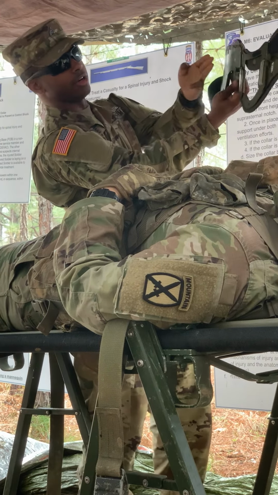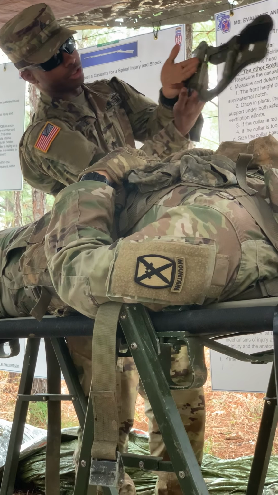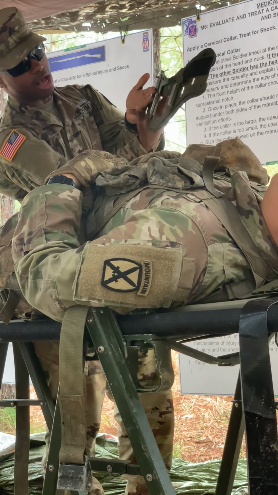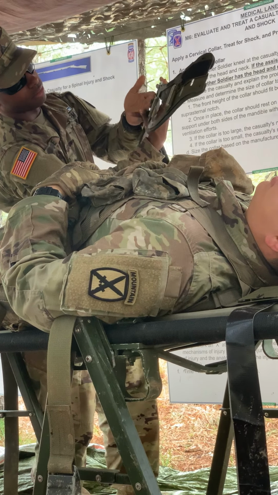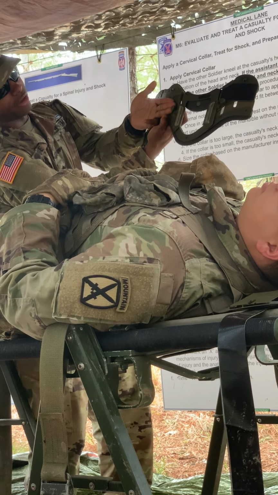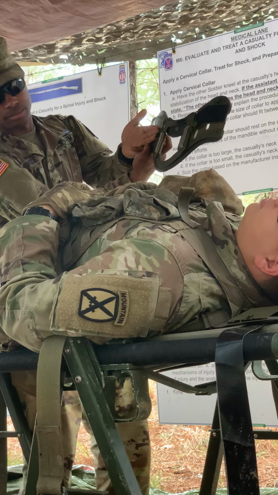Index finger is going to go underneath it. And what you're going to do is adjust this bottom portion of the cervical collar to where it is parallel to that bottom finger where you got your measurement, okay?